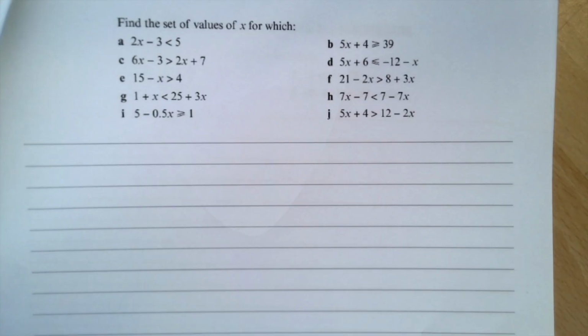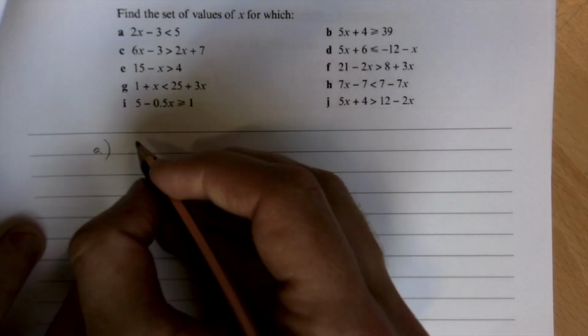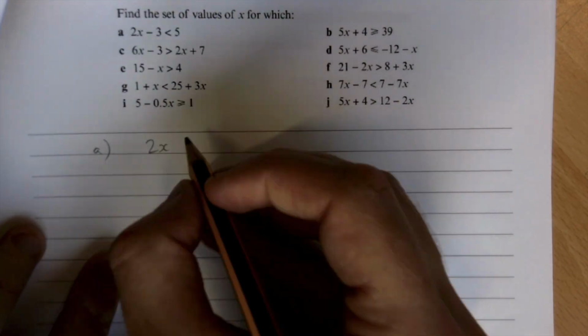Okay, linear inequalities. Starting off very simply with 2x minus 3 is less than 5.